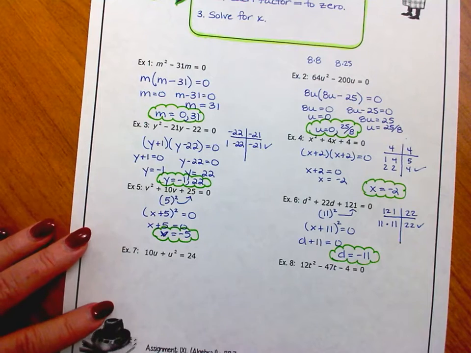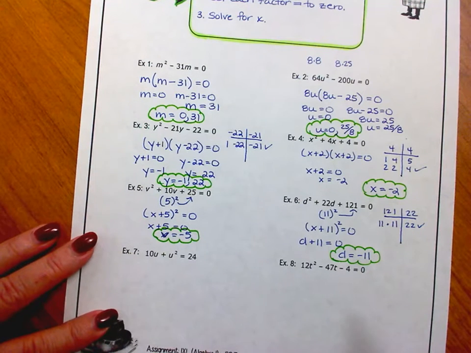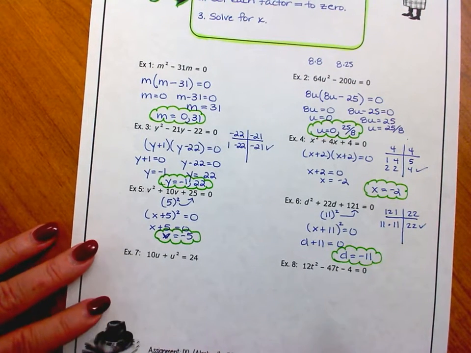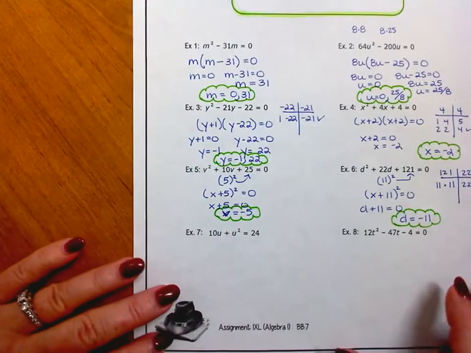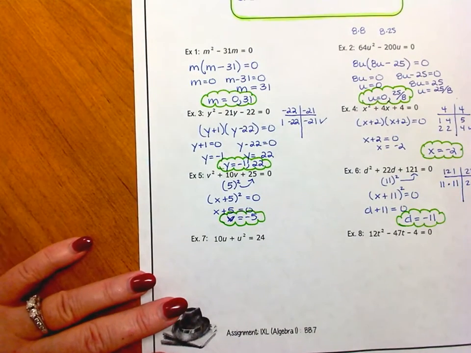Now, personally, I don't care if you change the variable, but on IXL, they're a little pickier than I am, so be careful when you're putting those answers in.